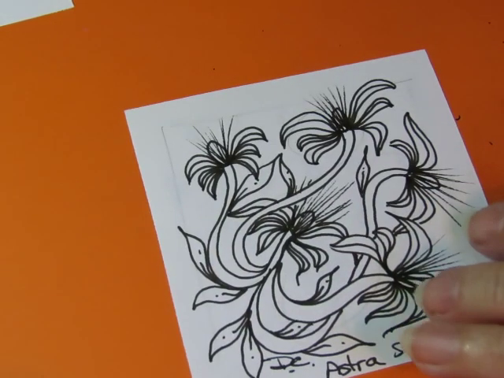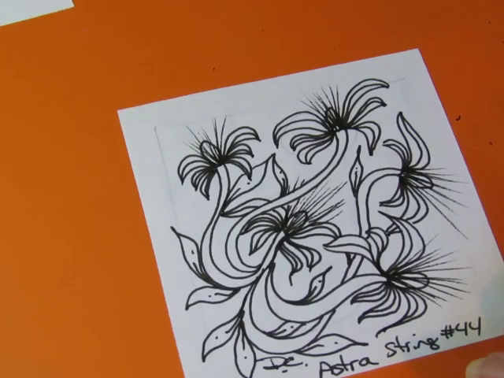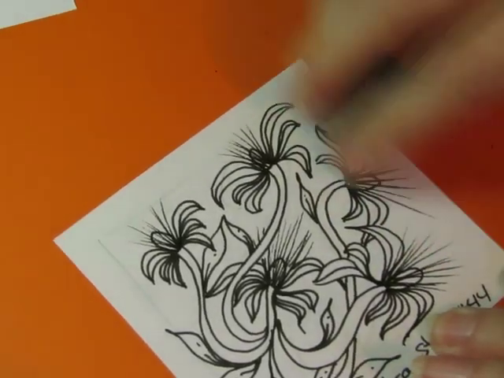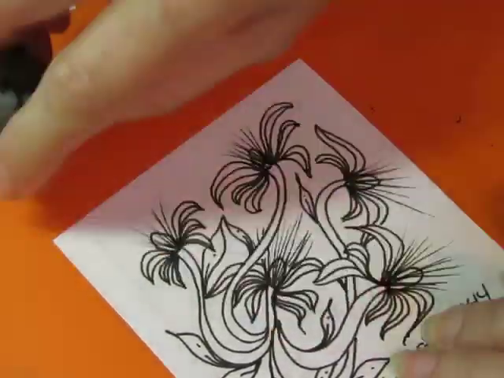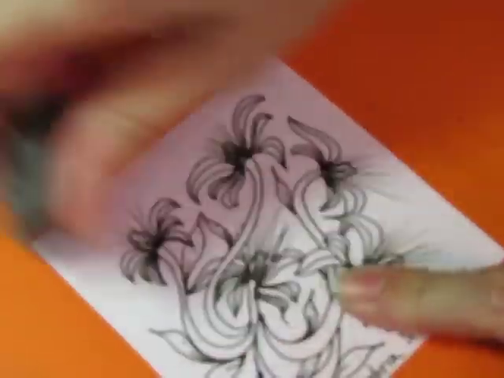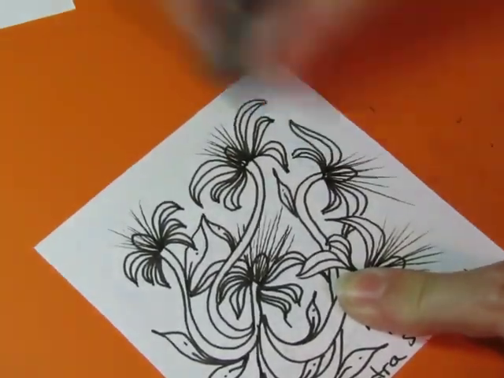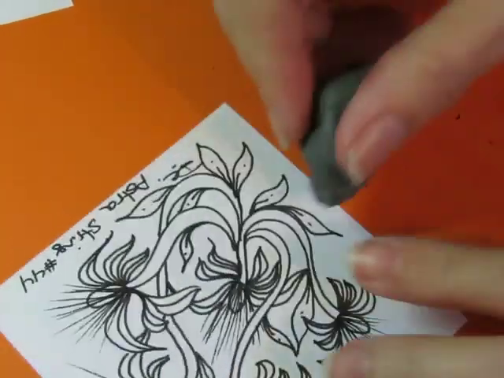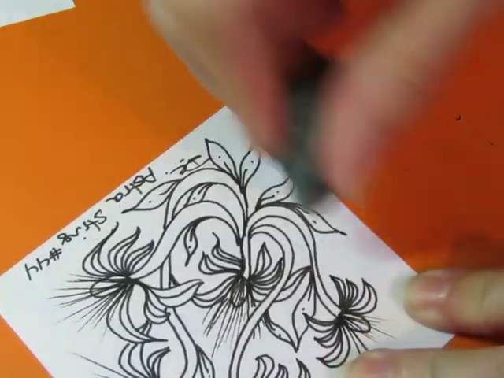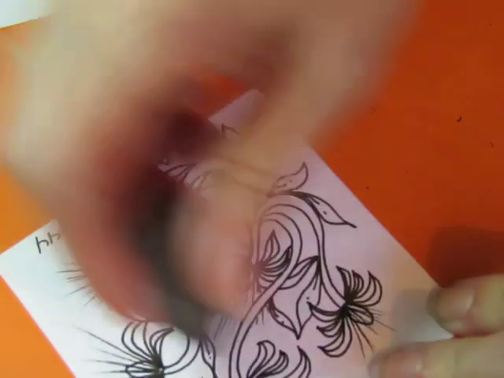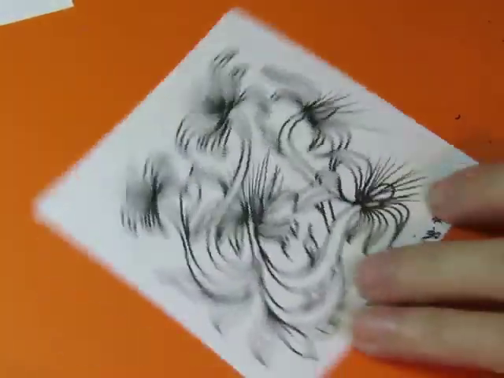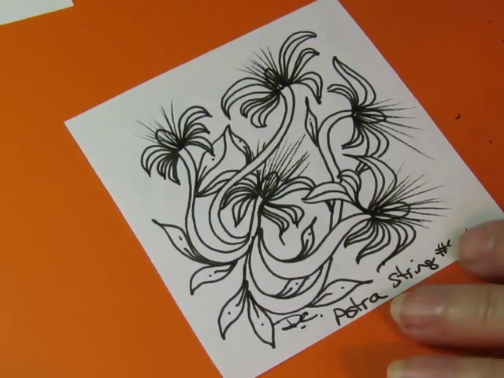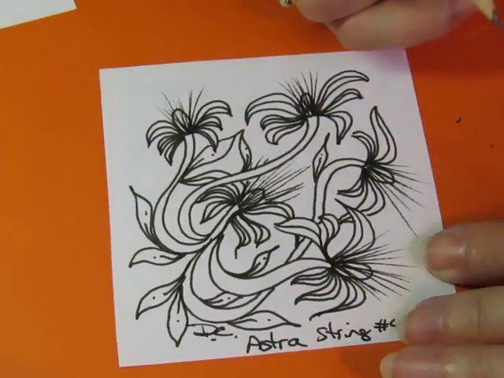Okay, I am going to actually erase my string bits. Yep, I use an eraser. I give you permission to use an eraser because I am not a CZT and I do not teach the Zentangle method of drawing. I just draw. And you guys follow along. And that's it.